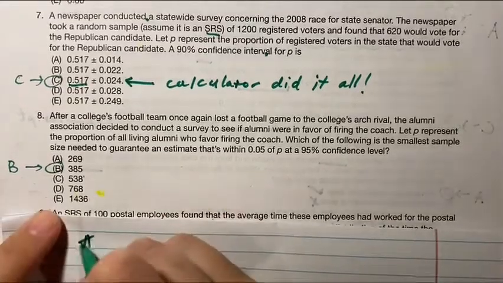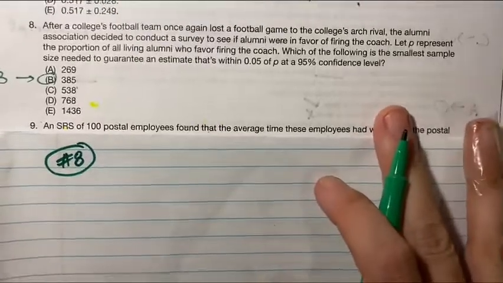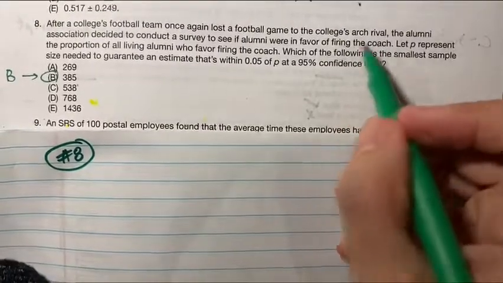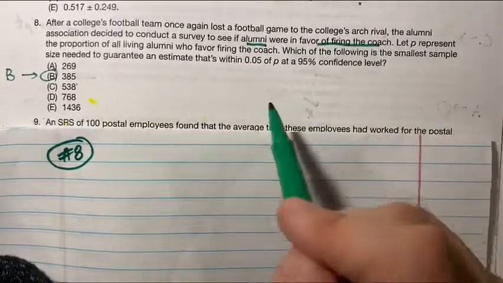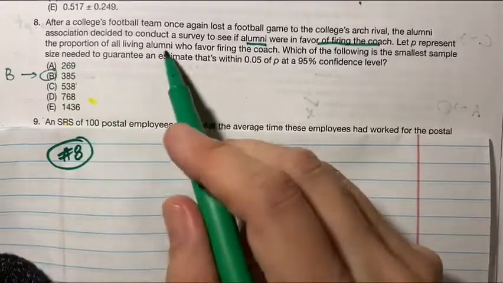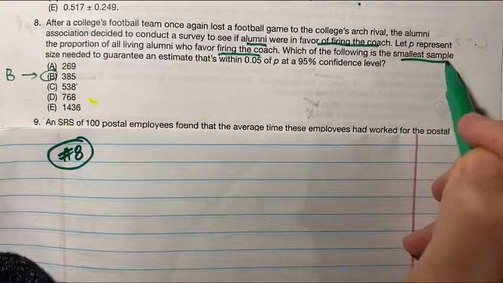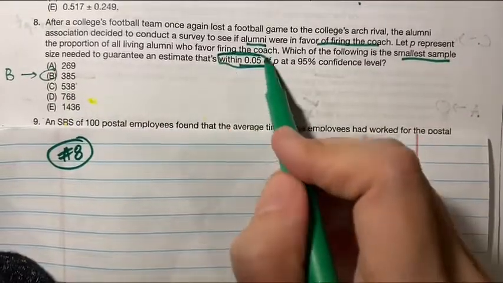Number 8. After a college football game, the football team once again lost a football game to the college's arch rival. The Alumni Association decided to do a survey to see if the alumni were in favor of firing the coach. Let P represent the proportion of all living alumni who favor the firing. Which of the following is the smallest sample size needed to guarantee that an estimate is within that?